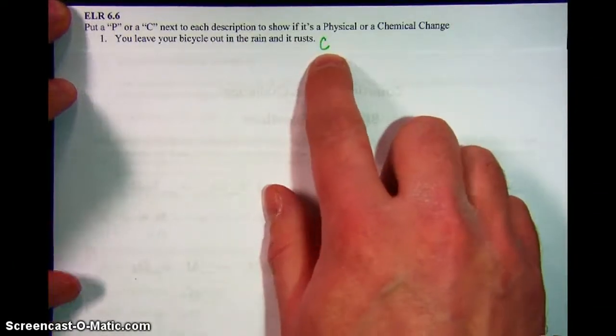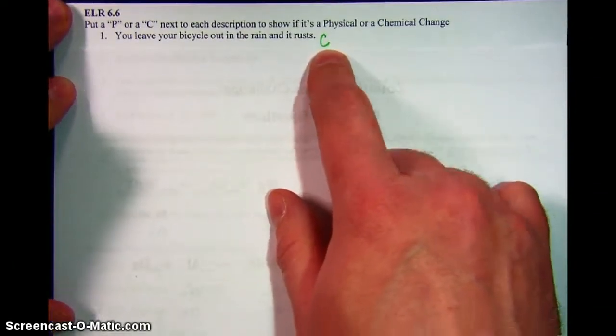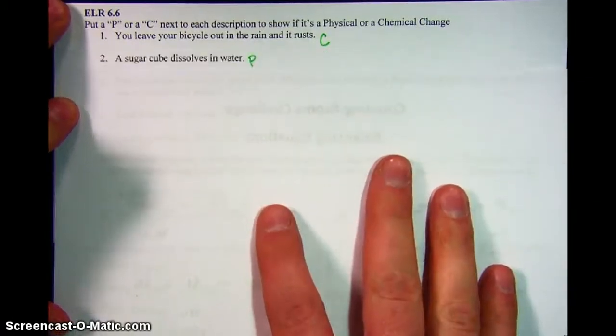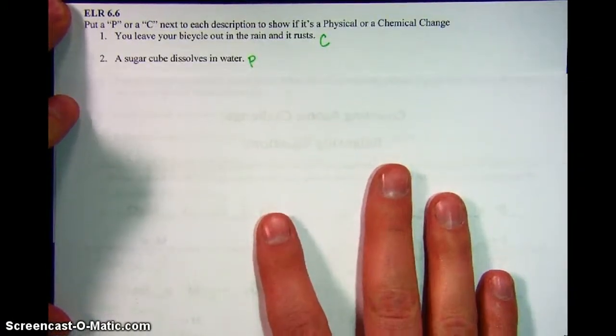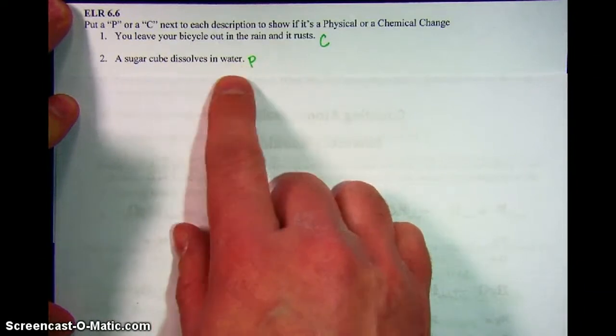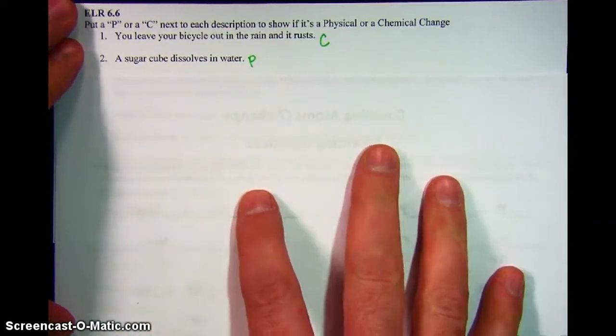Rust and burning are both the same kind of chemical reaction, and so actually is digesting food. Those are all chemical changes. The next one, anytime you dissolve anything in water, it's still sugar, it's still water. They haven't changed at all, so it's a physical change.